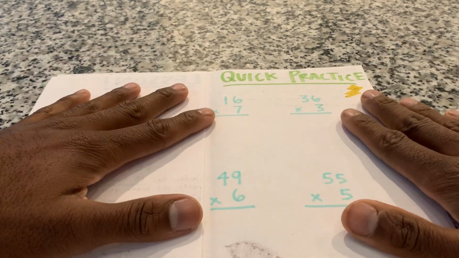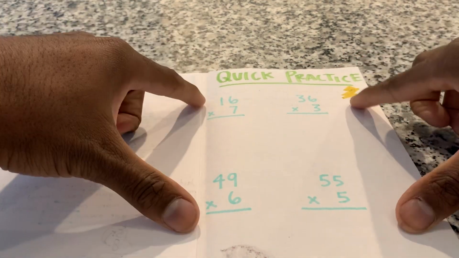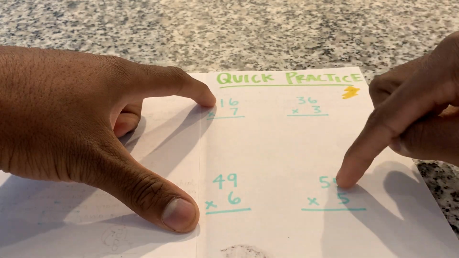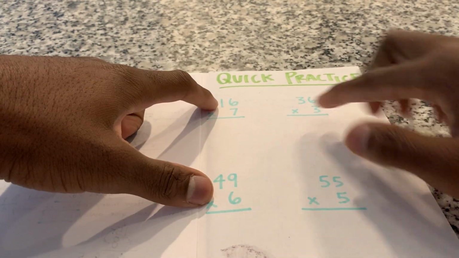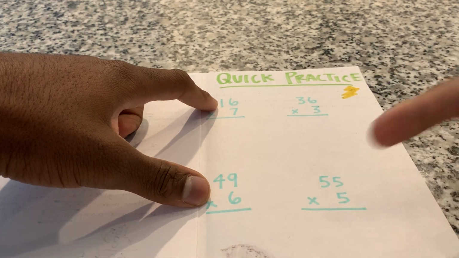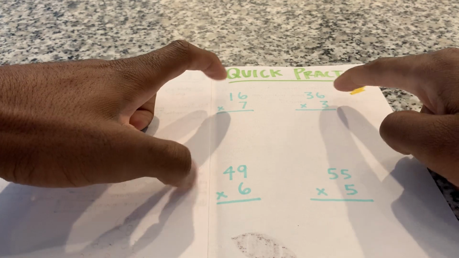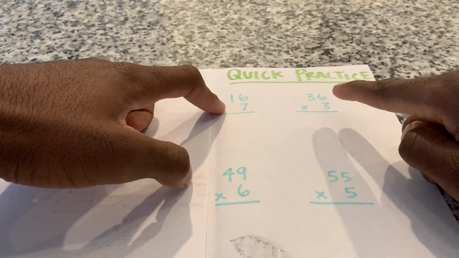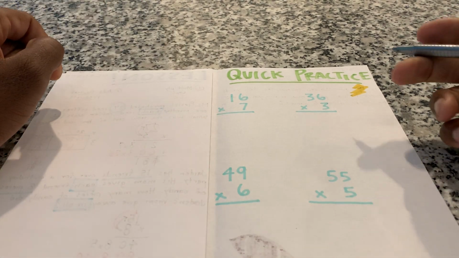Now, I want to give you a chance to get some quick practice in. So right now, I'm going to have you pause the video. Write down these 4 problems and then solve them. We'll come back and check your answers whenever you unpause the video. So first, write these down, then work them out. You can unpause the video afterwards.